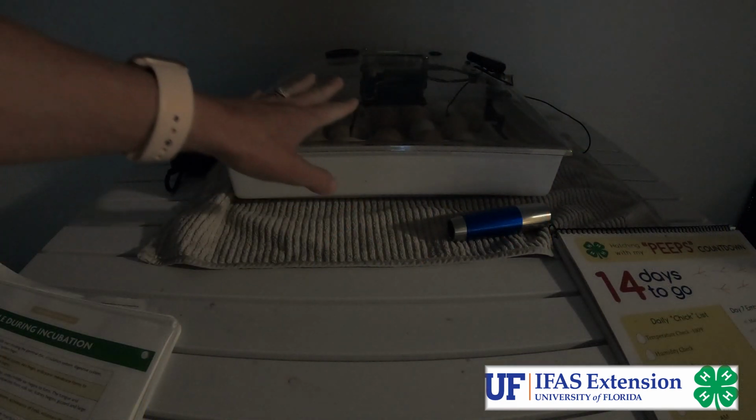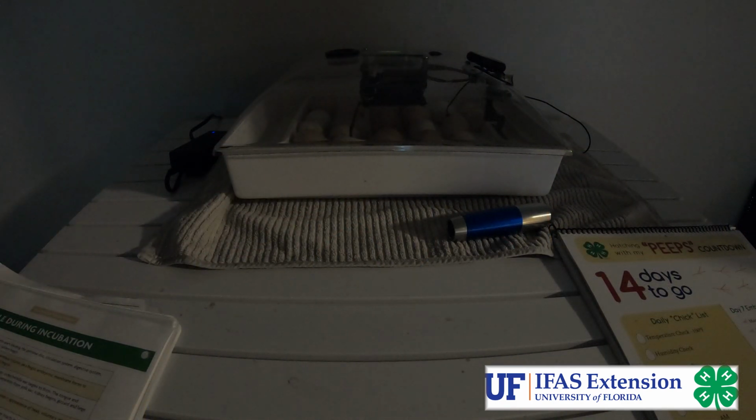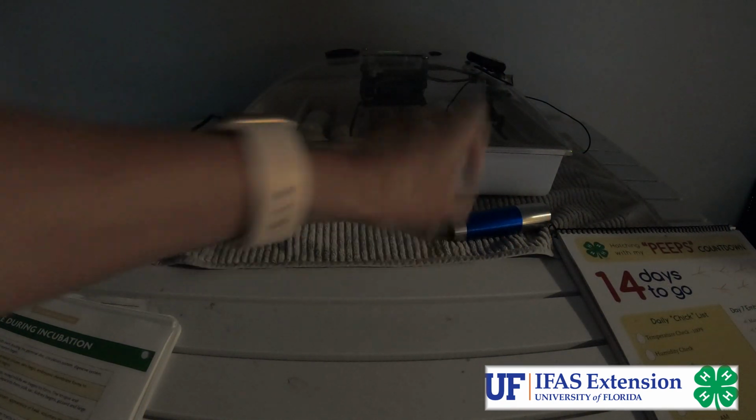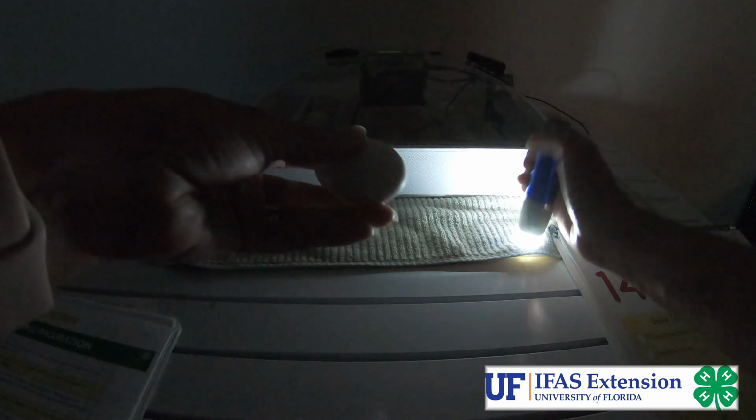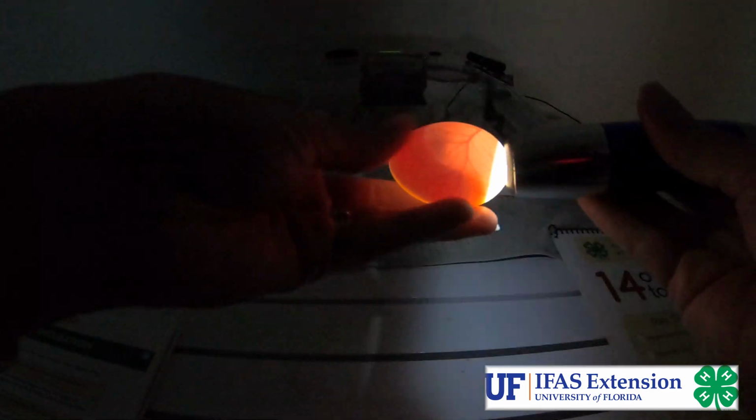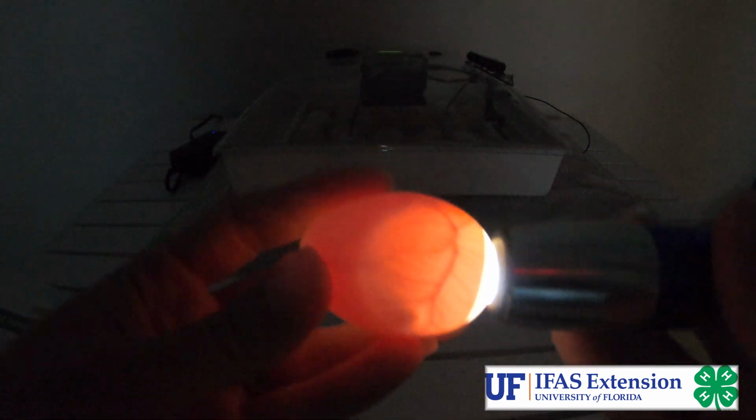And our incubator looks great. Temperature is being regulated, and we are going to use our candler today, and we are going to candle the eggs. Let me turn the light off. And we are going to use a white egg today, and hopefully this will be a little bit easier to see, because as the chicks start to develop, they are going to be harder to see.